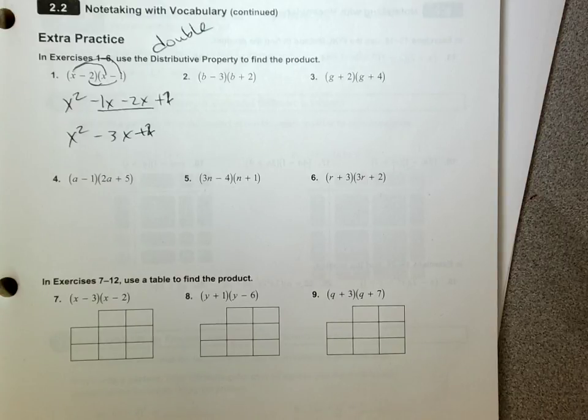Okay, let's give number 2 a try on your own.